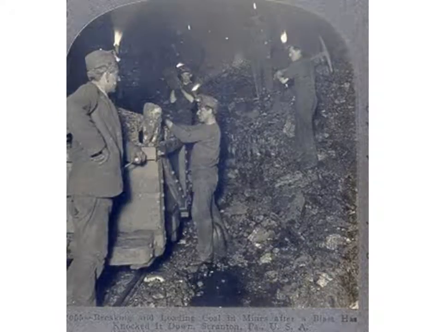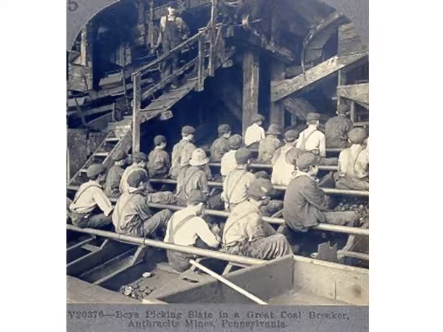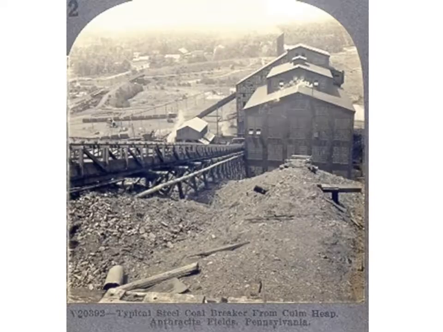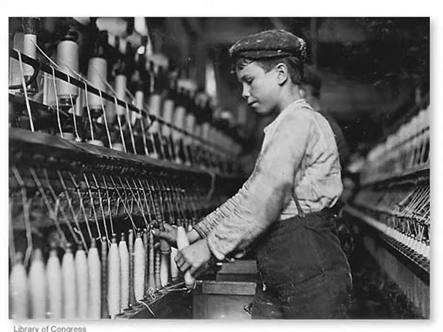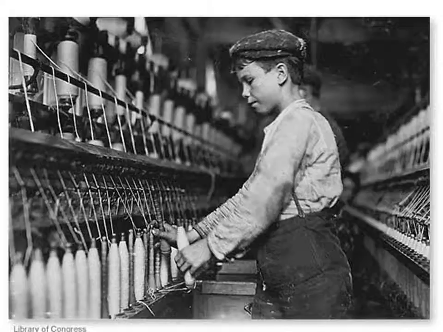The mining of coal was also dangerous for the miners. Many were killed or maimed or developed chronic lung disease from their times in the mine. Child labor was also common in early industrialization. These children were deprived of the right to an education. In addition, many of the manufacturing sites were dangerous for children.